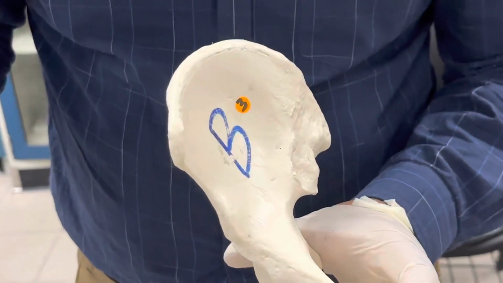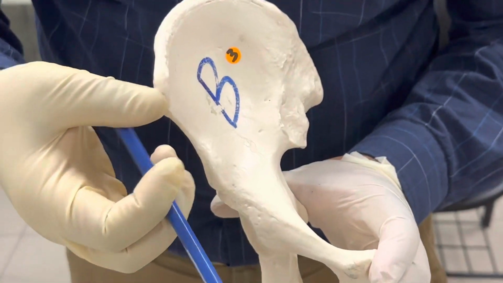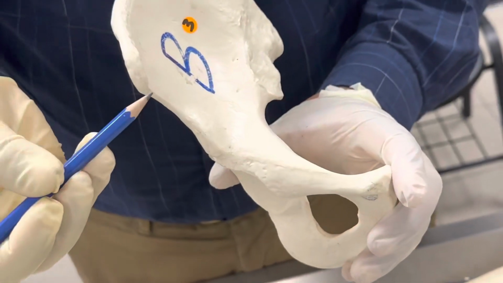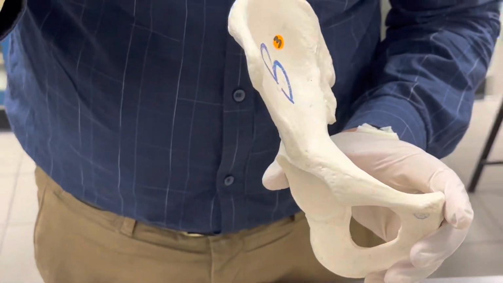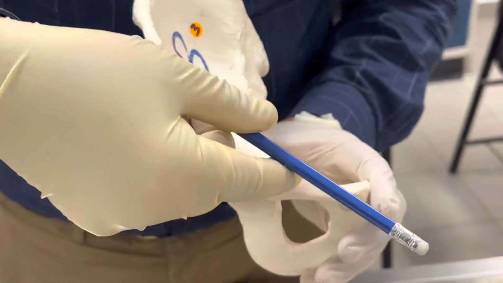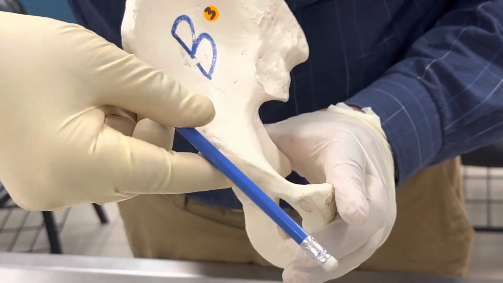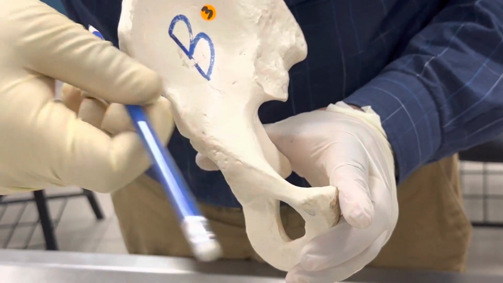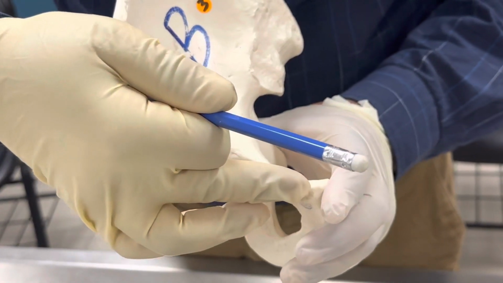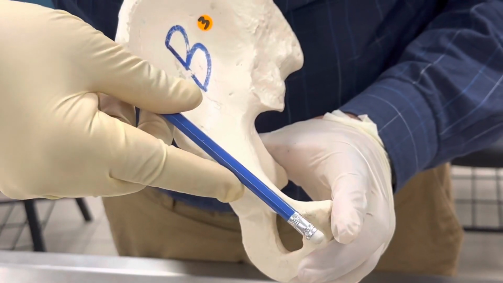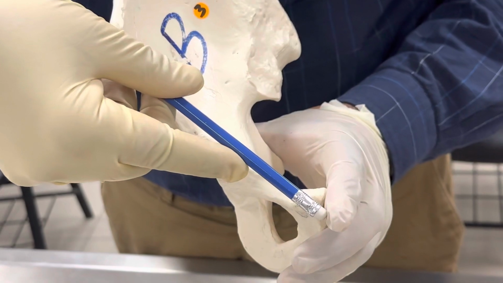Now the inguinal ligament runs from the anterior superior iliac spine to the pubic tubercle. So this anterior superior spine gives 1 muscle and 1 attachment. So what is the ligament here? The ligament is the inguinal ligament, which is attached to the anterior superior spine and to the pubic tubercle. So remember this is again an important landmark, the inguinal ligament.